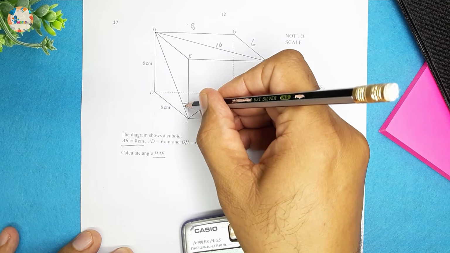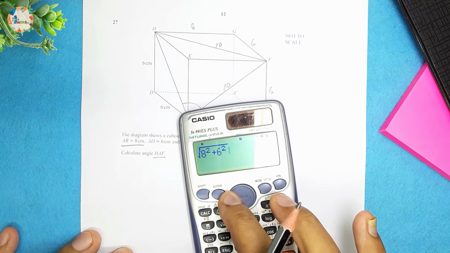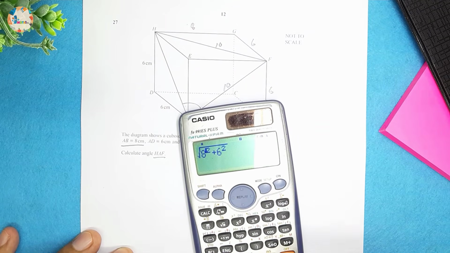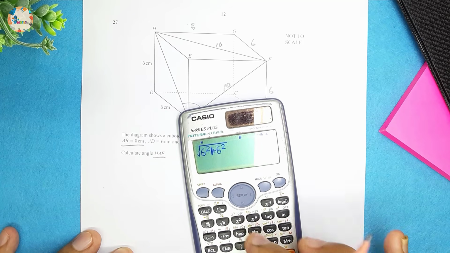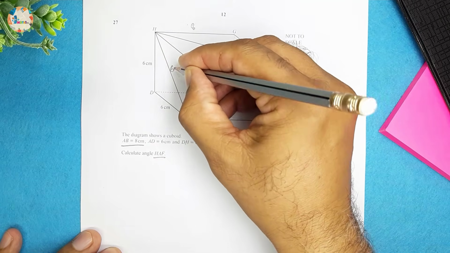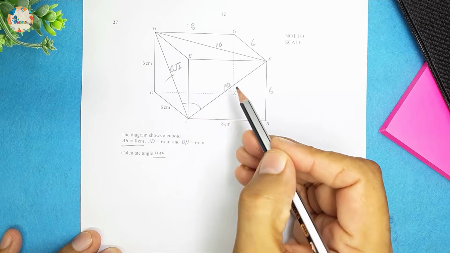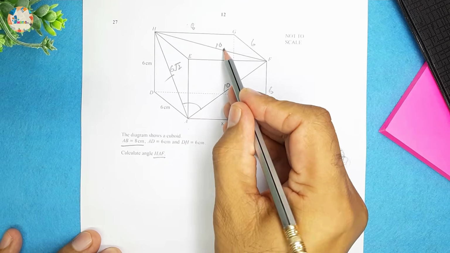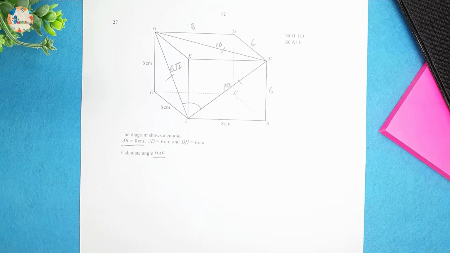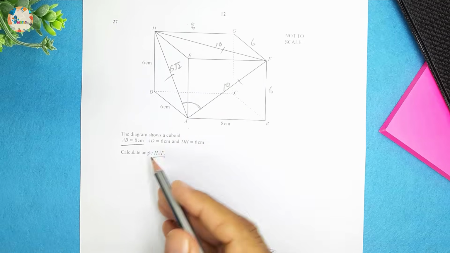Now we can find this side, it will be this square plus this square under root, so we can find from here. So this will be 6 squared, this one 6 under root 2, so this side is 6 under root 2. So we found these three sides. Now we can apply the cosine rule to find this angle, because we have all 3 sides.